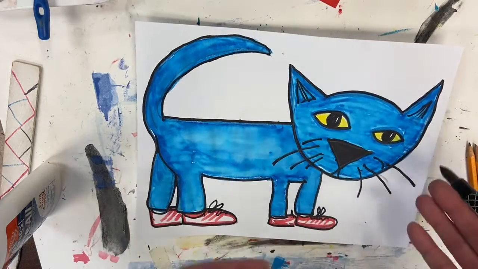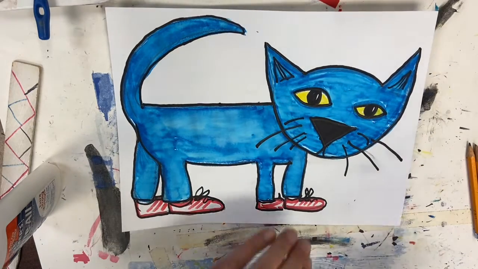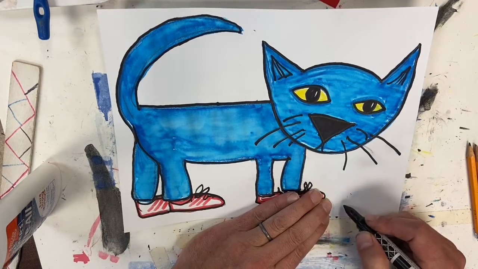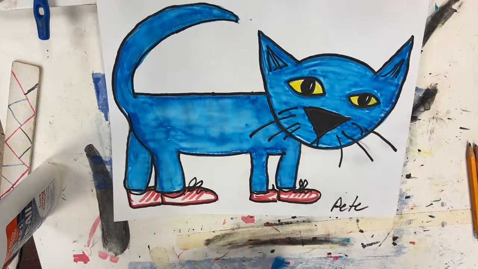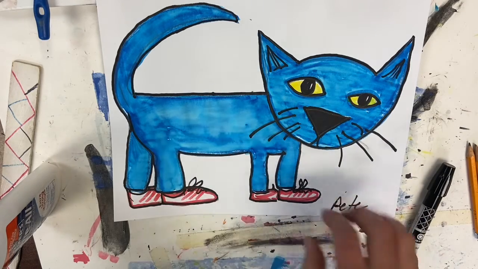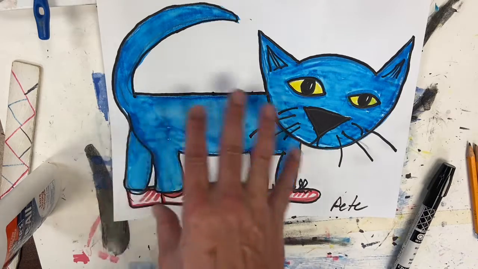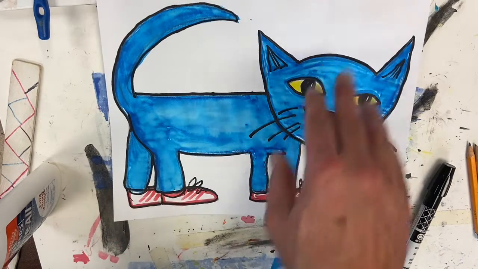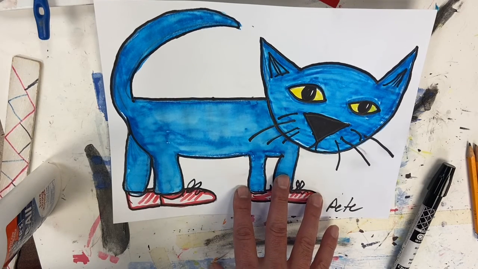I could cut him out, put him onto a background, or leave it this way. So today I've drawn Pete the cat. It kind of looks like Pete Puma, but you could put your name here. I'm writing Pete where I would usually put my name. But I'm looking at this. There are more things I could do to Pete. I could put a shirt on Pete, or I could put a hat on Pete, or I could draw trees in the background, or what have you. But here we go with my little version of Pete the cat.